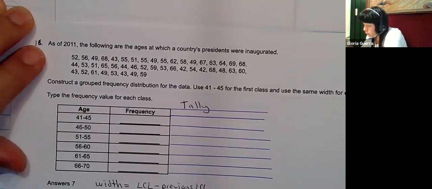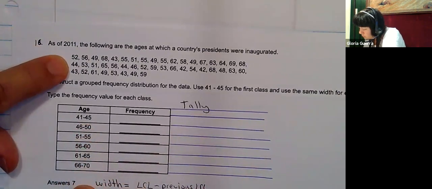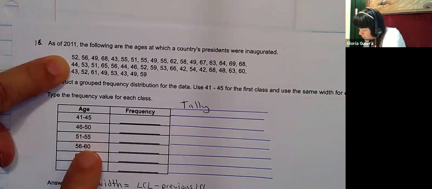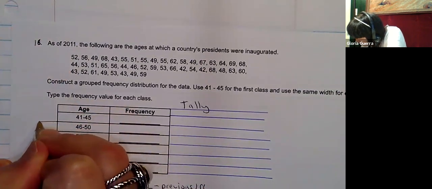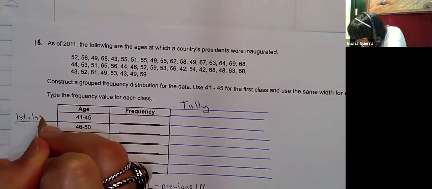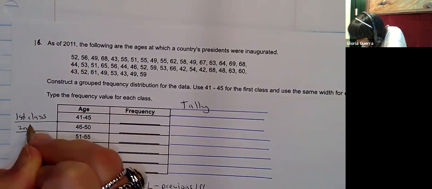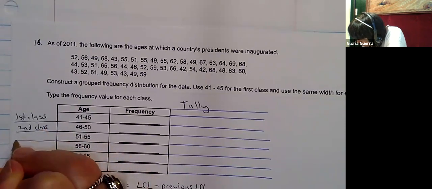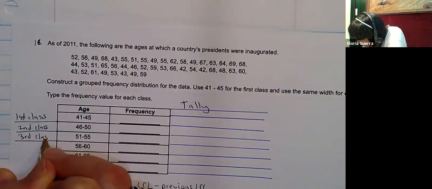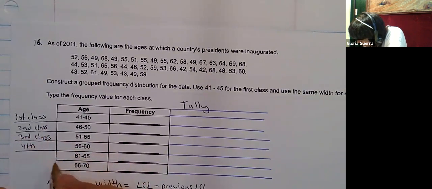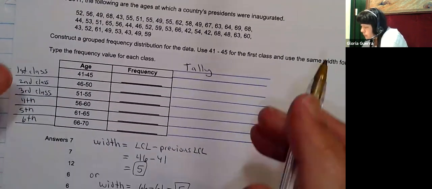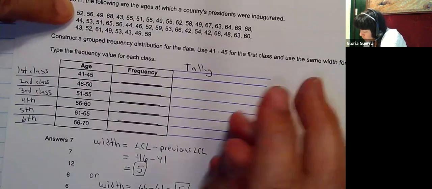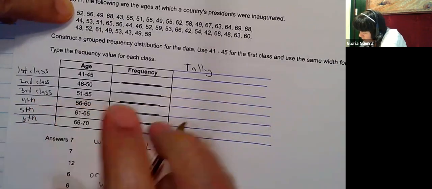So you want to ask yourself which class does 52 fit into? 52, the age of the president, would be in this class. So this is the first class, the second class, third class, fourth class, fifth class, and there are 6 of them, the sixth class. If I look at 52, 52 fits under the third class. So put a tally there.